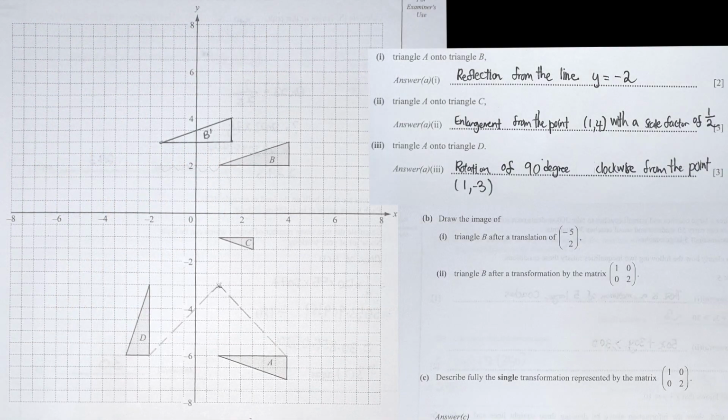Question 7, triangle A to triangle B. This one is actually a reflection from the line y equals -2. For A to C, however, is actually an enlargement from the point (1, 4) with a scale factor of 1/2. As for A to D, this is a rotation of 90 degrees clockwise from the point (1, -3).